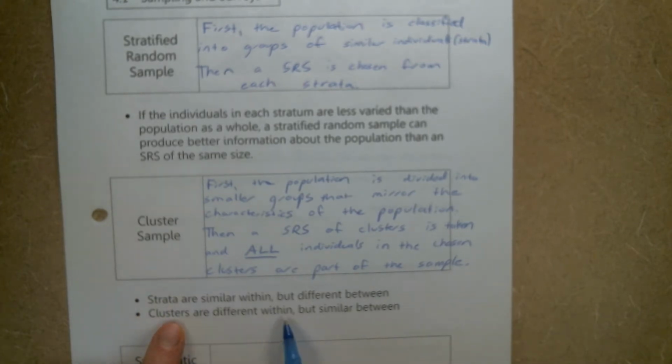Clusters are different within. Each cluster has a few freshmen, a few sophomores, a few juniors, a few seniors, but similar between, all right? Each cluster is more or less like any other cluster that we could create. It's just that each cluster is a mix of different people.